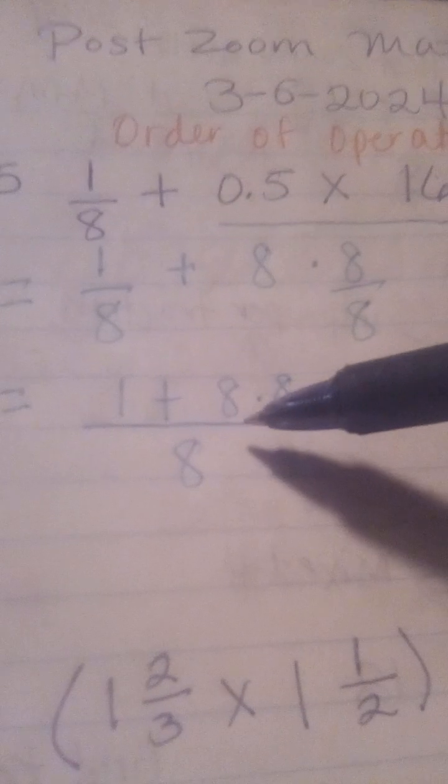All right. By looking at this numerator, we'll multiply 8 times 8, which is 64. Add 1 more is 65 over 8. Let me make this brighter. Give me a sec, okay? Now we can see it better. All right. Are we done yet?